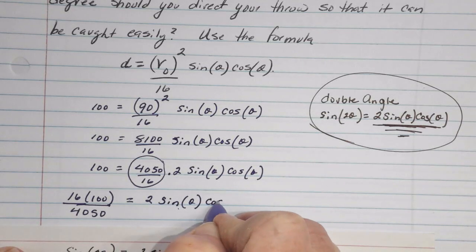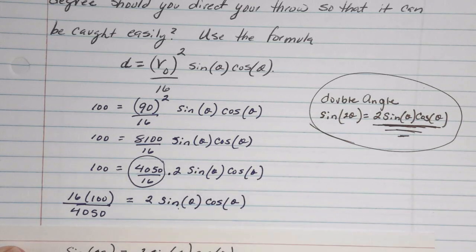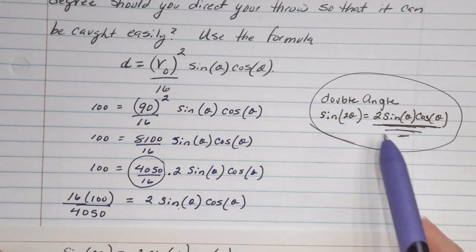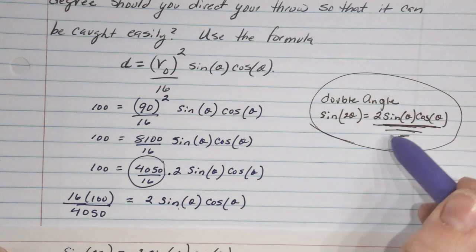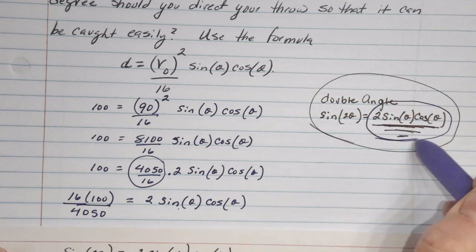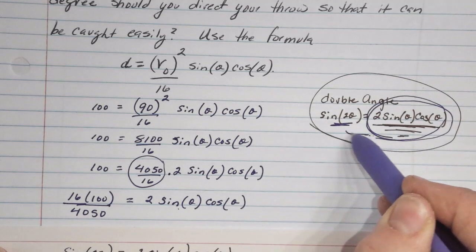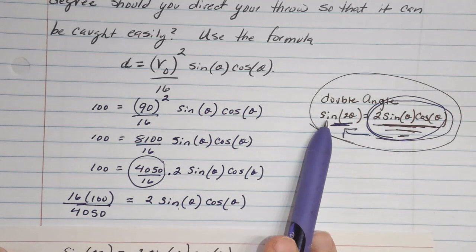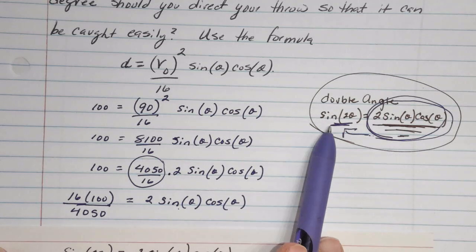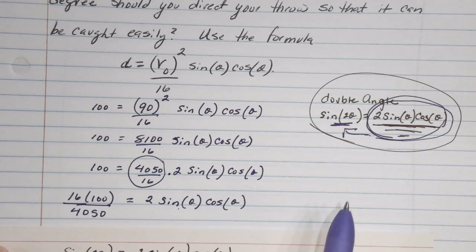And notice that now that leaves us with 2 sine theta cosine theta on the right-hand side, and that's what we wanted. The reason we wanted that is that it will allow us to use our double angle identity, and therefore we can substitute it for something that has only one trig function. Because if it only has one trig function in it, we can solve it.